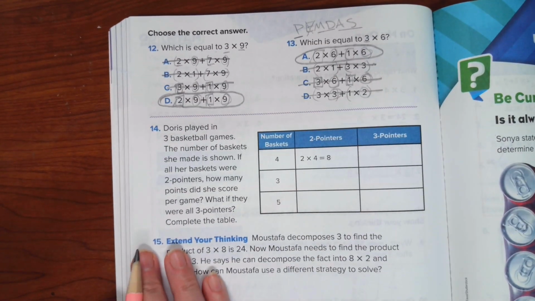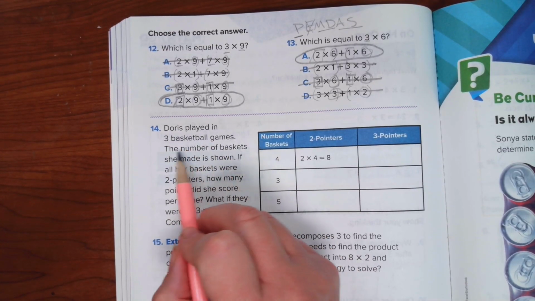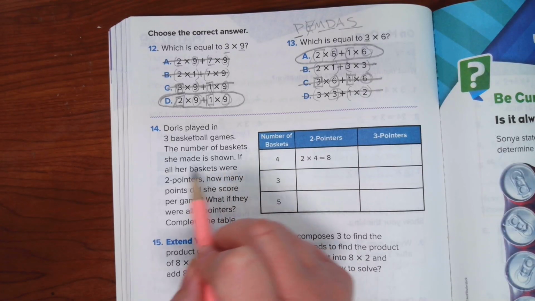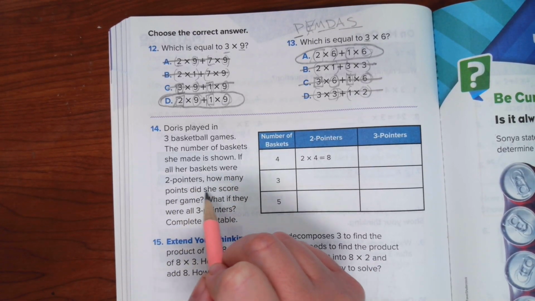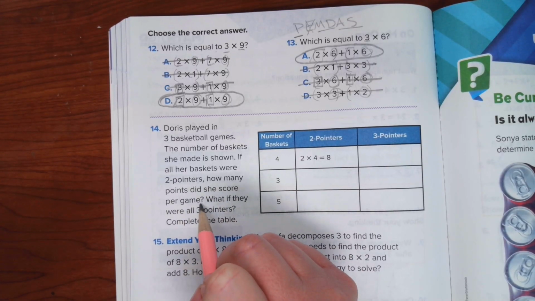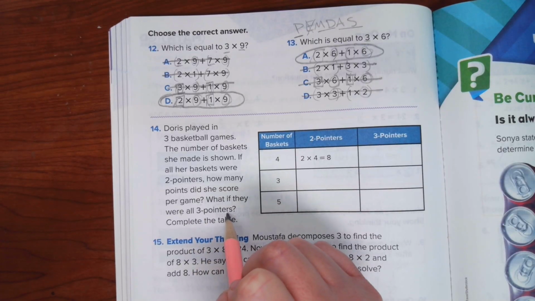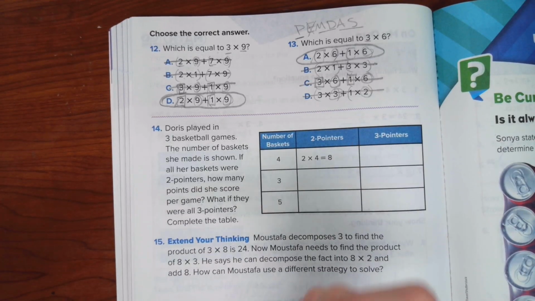On 14, Doris played in 3 basketball games. The number of baskets she made is shown. If all of her baskets were 2-pointers, how many points did she score per game? What if they were all 3-pointers? Complete the table.